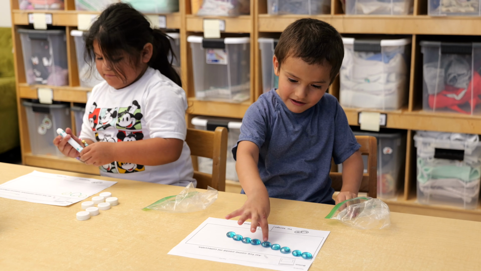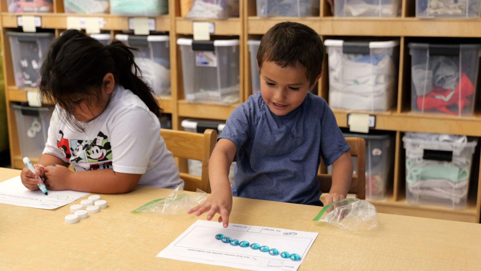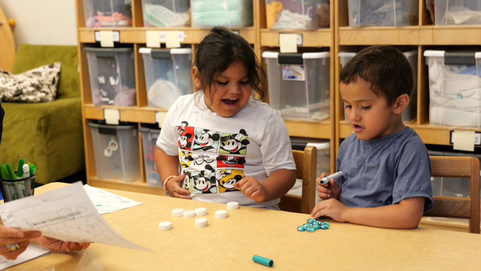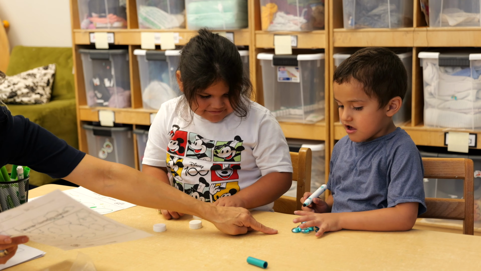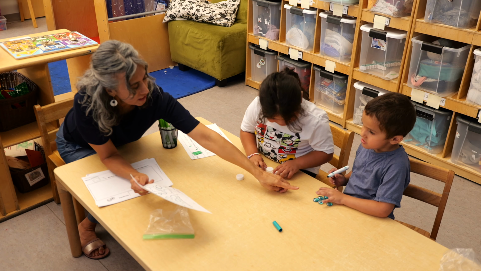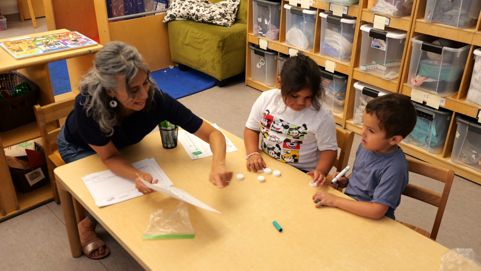The materials you'll need for this activity are pre-made collections of classroom materials, a recording sheet for each child, one age-appropriate writing tool for each child, and a timer. Please refer to the activity instructions for how to individualize for your classroom.